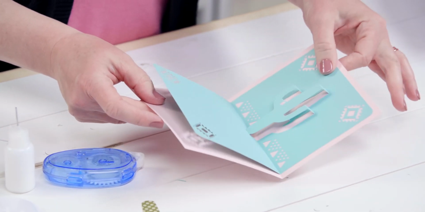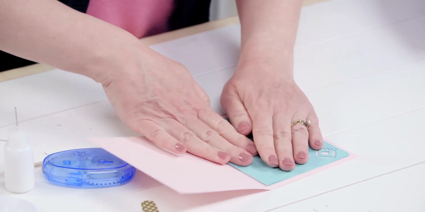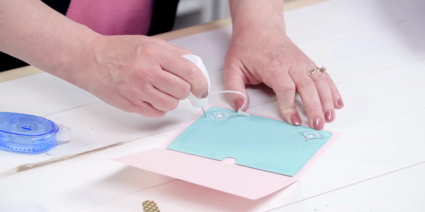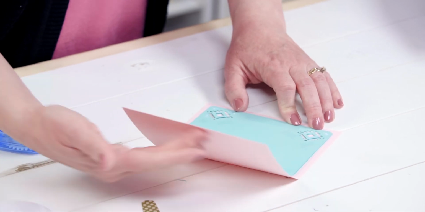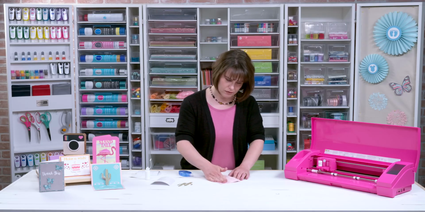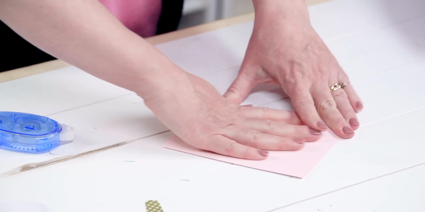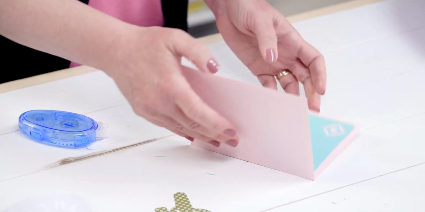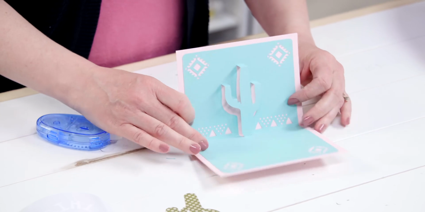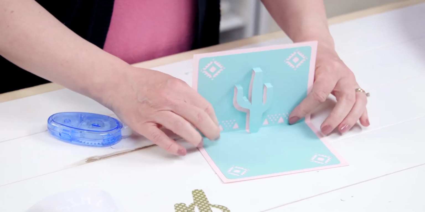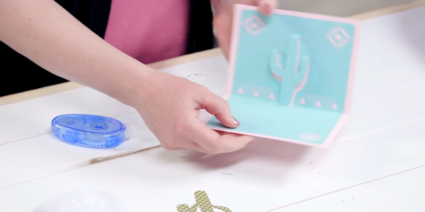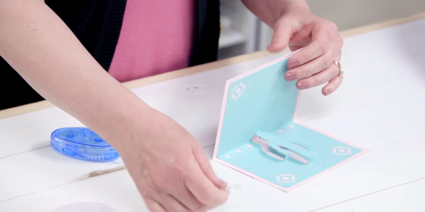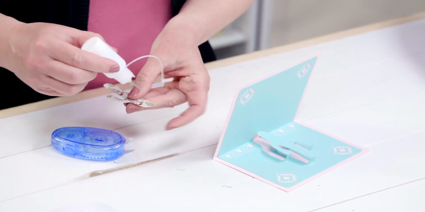And now the top section is glued down, and I can do the same thing to add adhesive to the bottom section. And then when that's ready, again, just fold your top layer down and press it down. And that gets both of your pieces attached. So you've got your pop-up card. And then we'll just add these other little elements. Stick on the cactus.